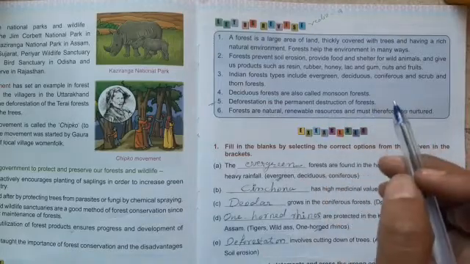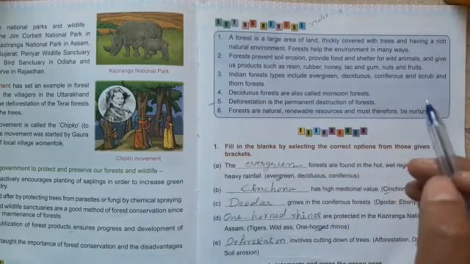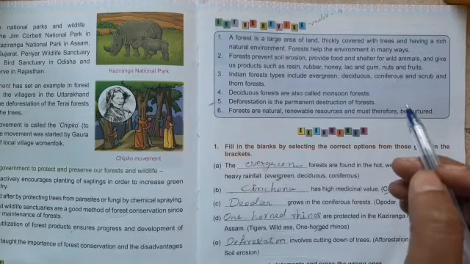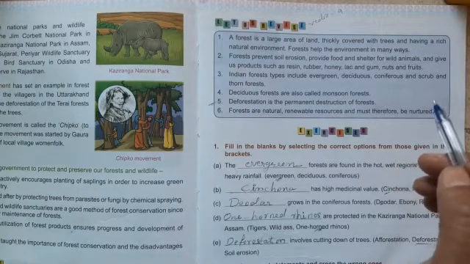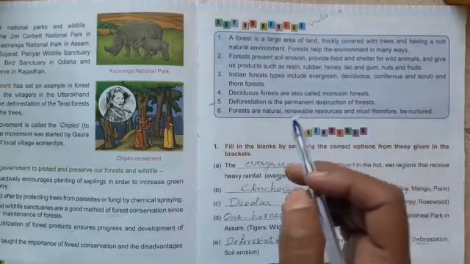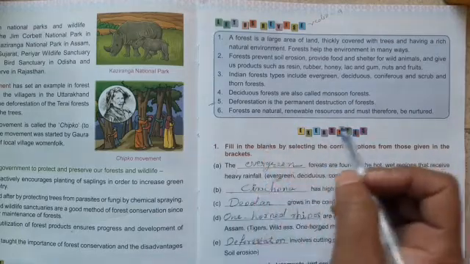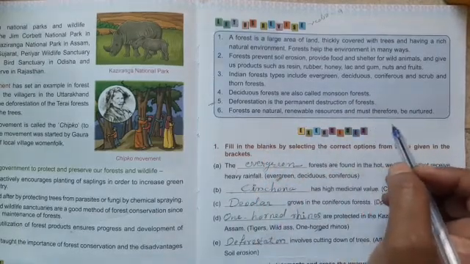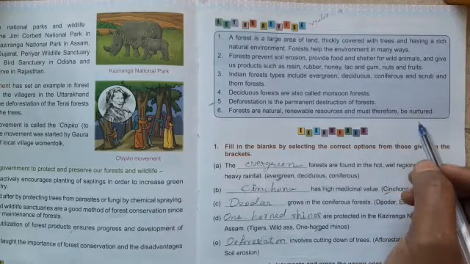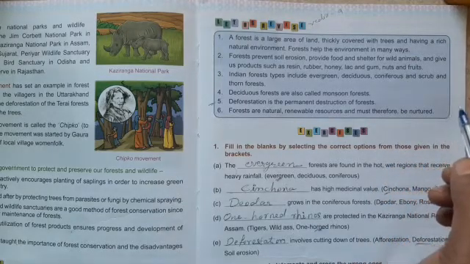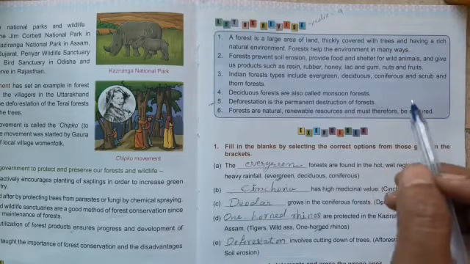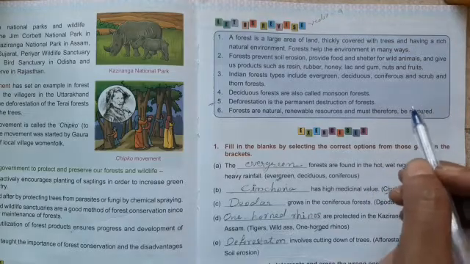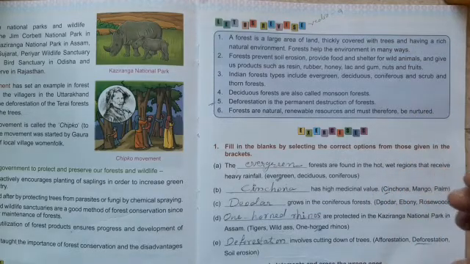Deforestation is the permanent destruction of forests. Next, forests are natural, renewable resources and must therefore be nurtured.